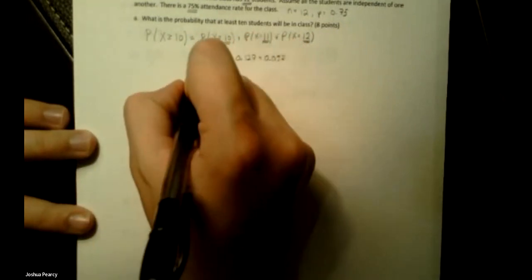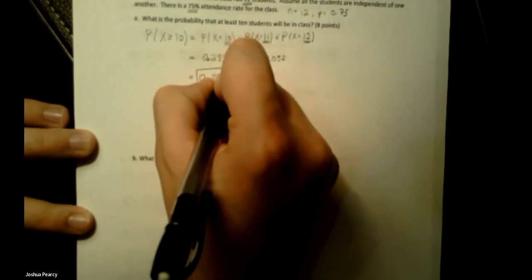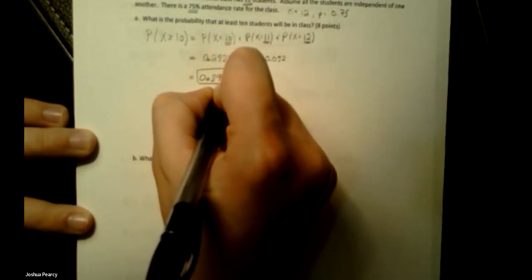0.391, and that is the final probability. Everyone okay with that one?